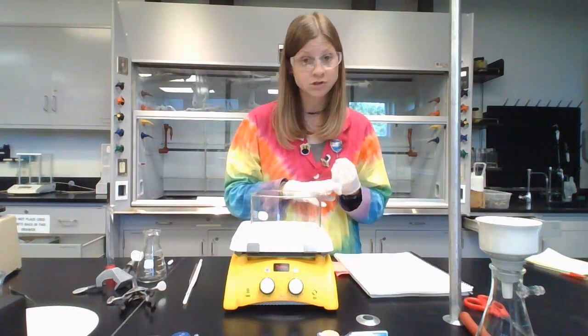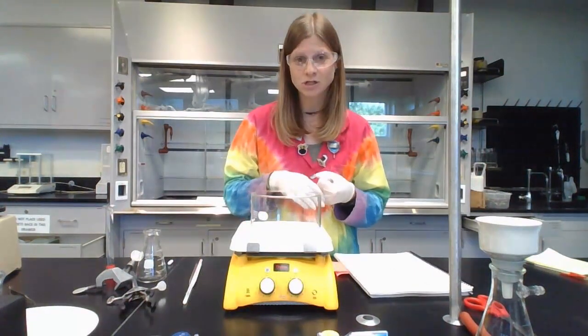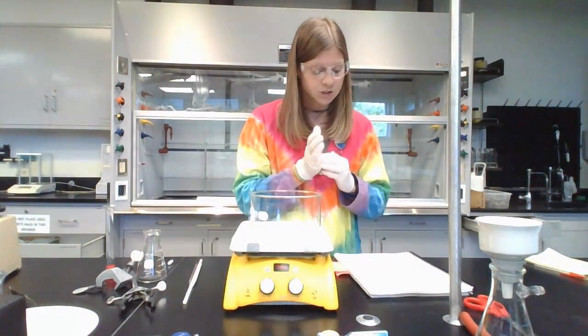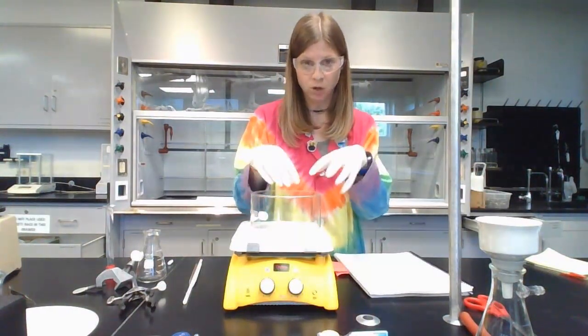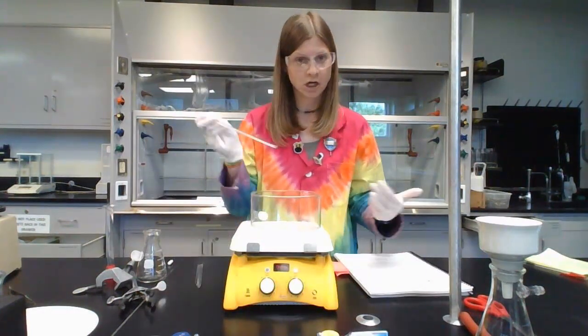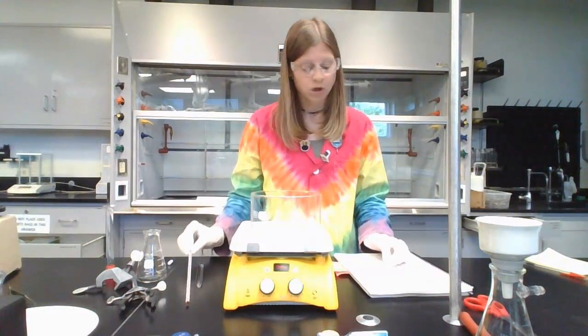Now we don't want it to boil, so we're not boiling it. It needs to be 80 to 90 degrees Celsius. So hot, but not boiling. While you get your water in there and get it starting to heat, you can use your thermometer to periodically check the temperature to see what's going on. We're going to start our reaction.